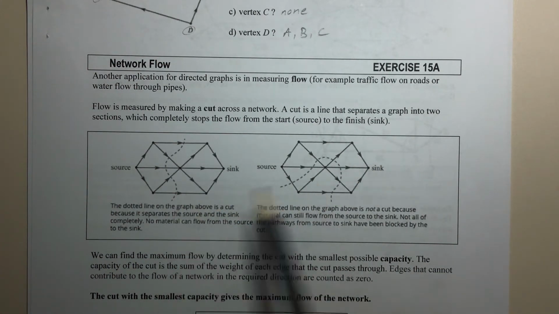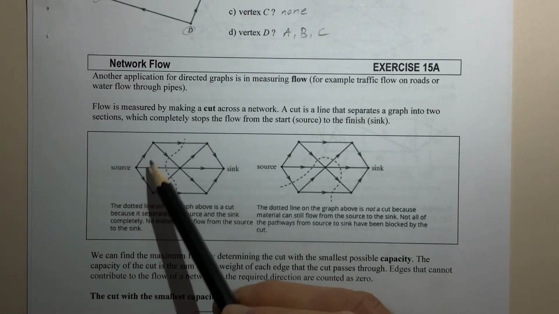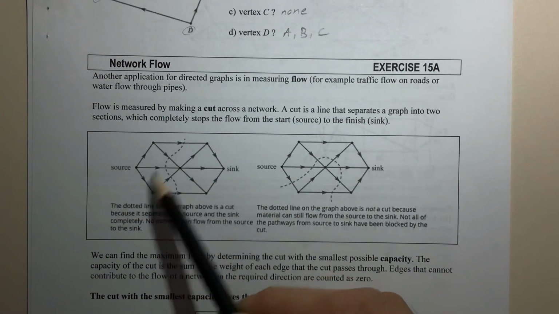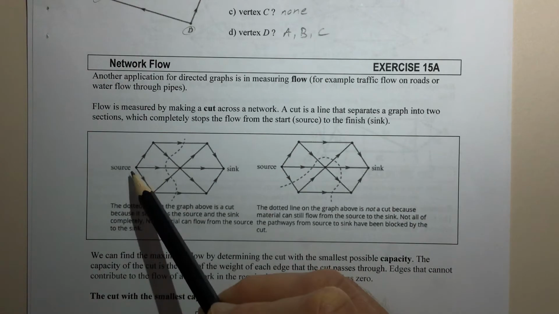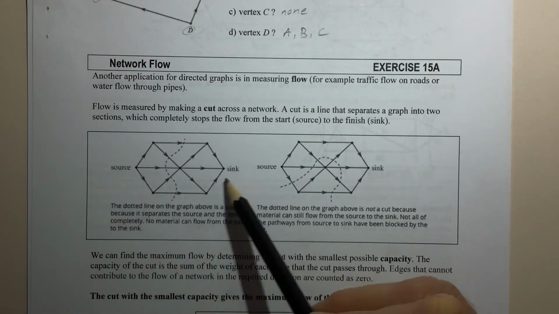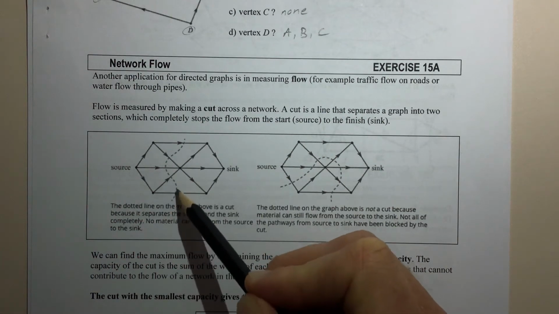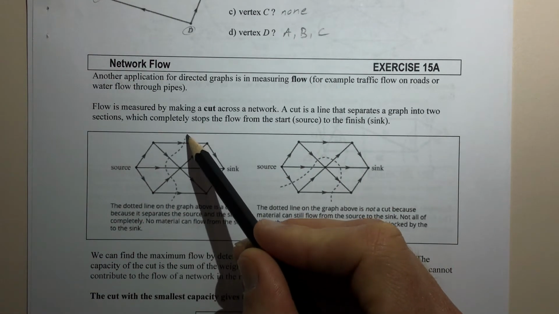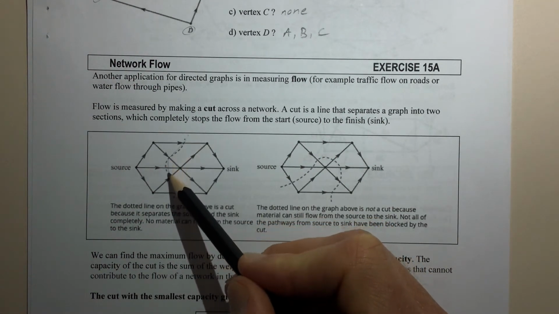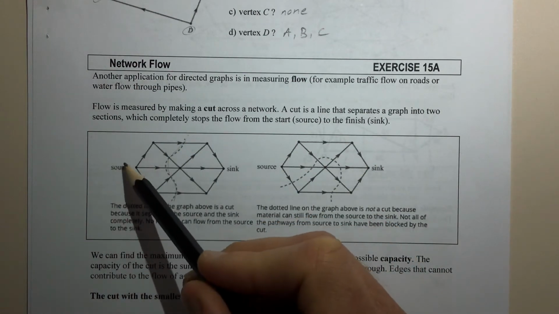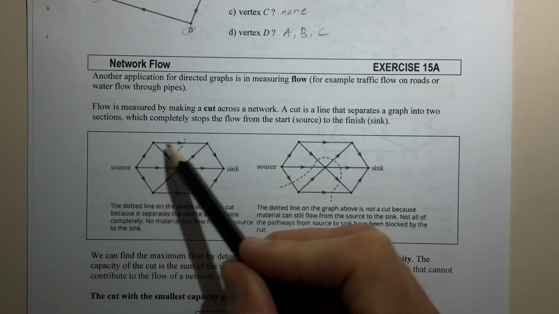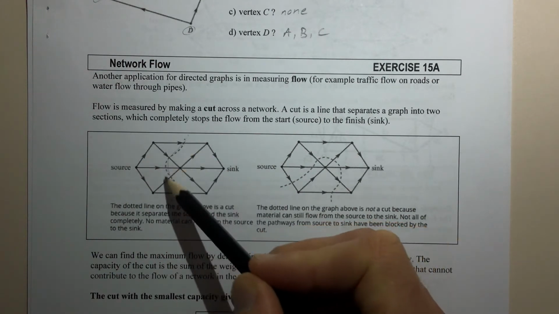So there's two pictures here that both show the same directed graph. You can see that all the edges have directions on them, and they've got a starting point and a finishing point, a source and a sink. This dotted line on the left-hand side represents a cut, because if you imagine that we're cutting off the edges all the way along that dotted line, there would be no way to get from the start to the end anymore.